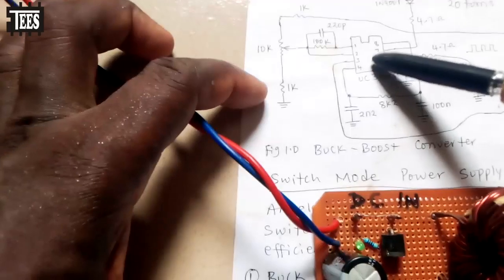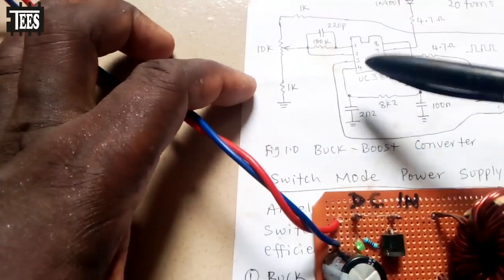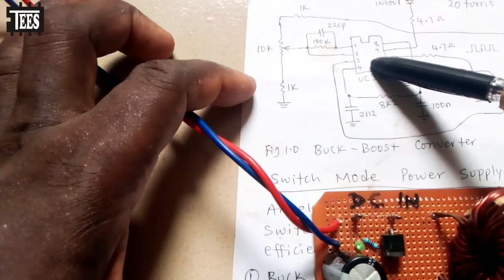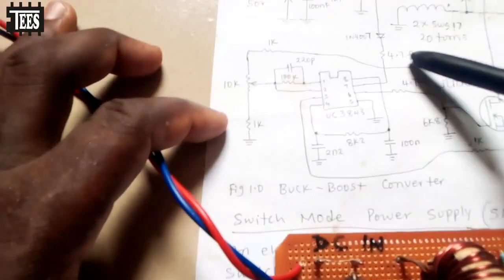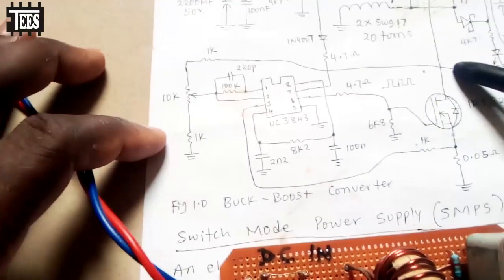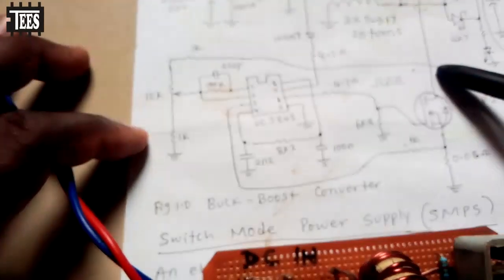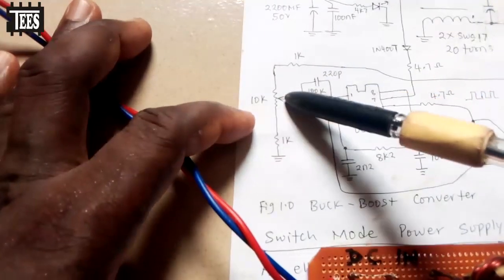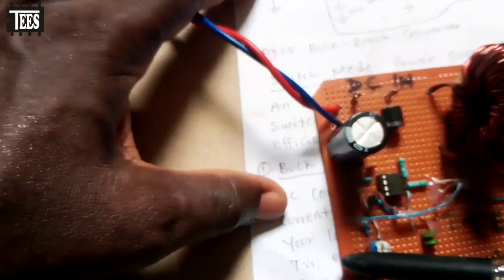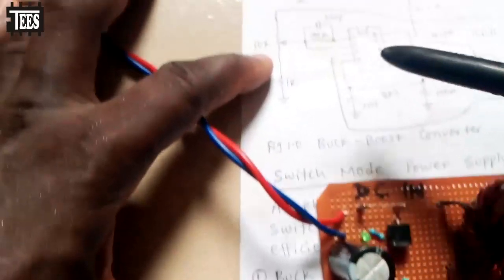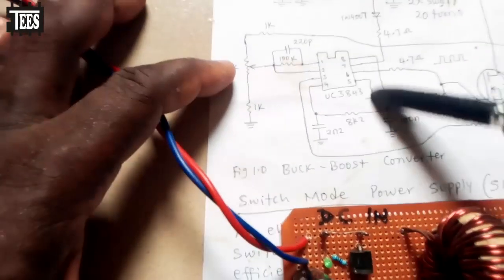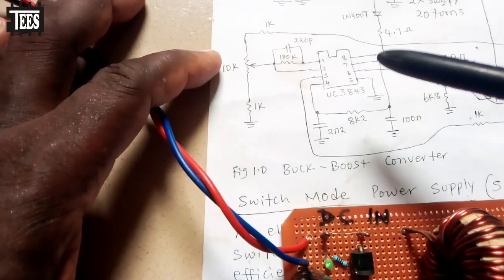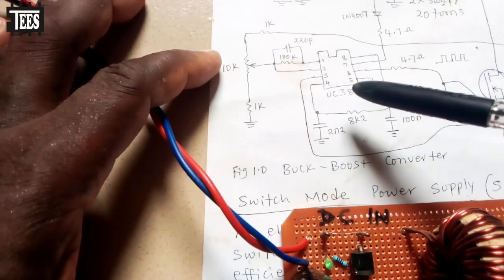It generates the PWM signals that are needed. There are two inputs here. One of the inputs we call voltage feedback. You can see the output voltage goes back to the input through a potentiometer. This potentiometer is for adjusting the output, because the system needs to know the output voltage so that it can compare it to a reference point.